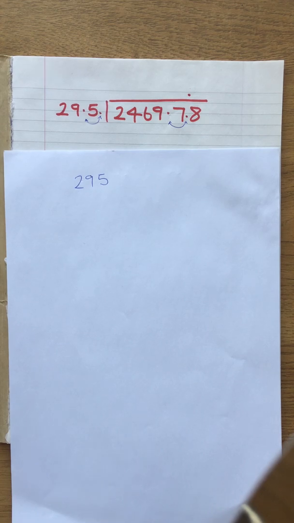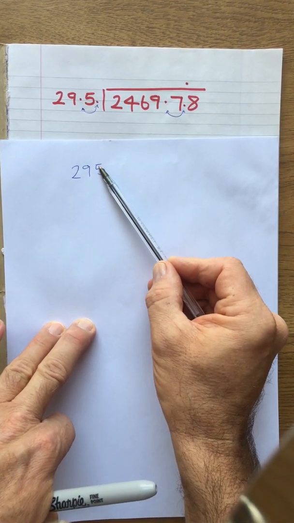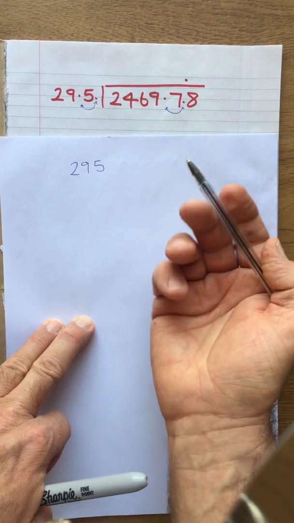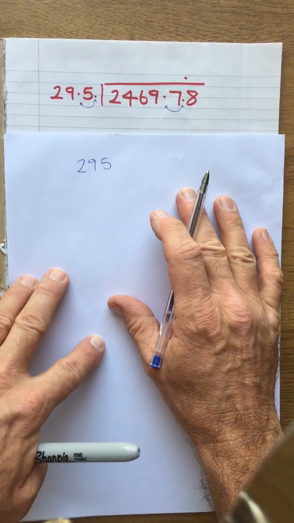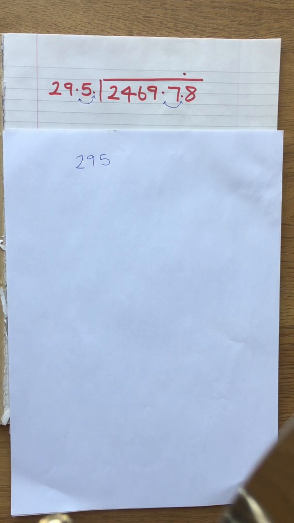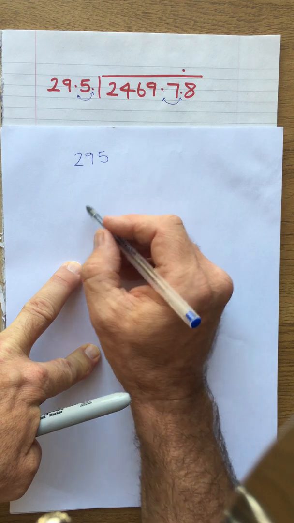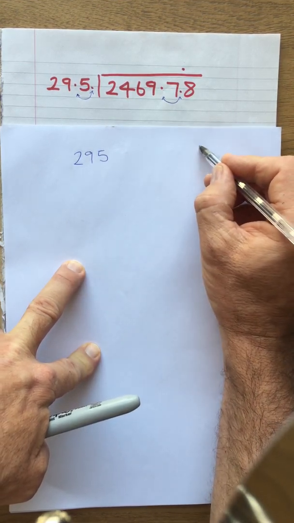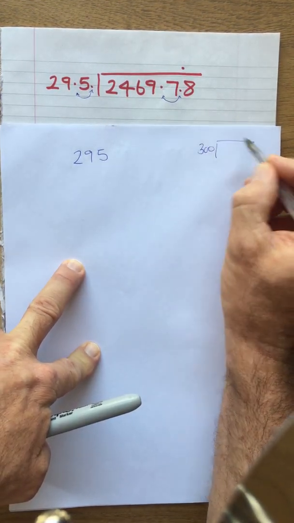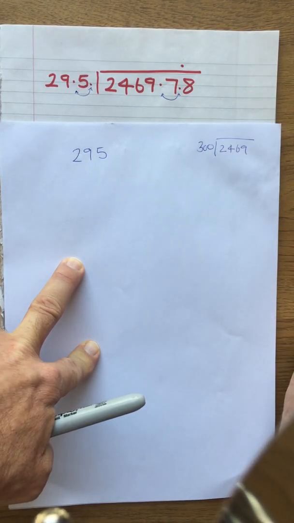The way you can help yourself in working this out is, let's just get this right, round that up to 300 because it's close, isn't it? It's not far off. So just as a guesstimate, you can always consider rounding numbers up to give yourself some guesswork, and say to yourself 300 into that number 2469.